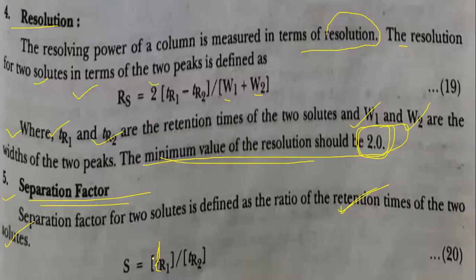Somewhere the printing mistakes are there that create the problem, the confusion among the students and me also.